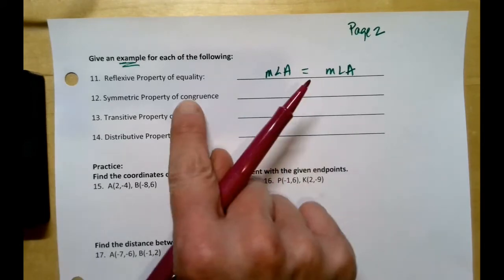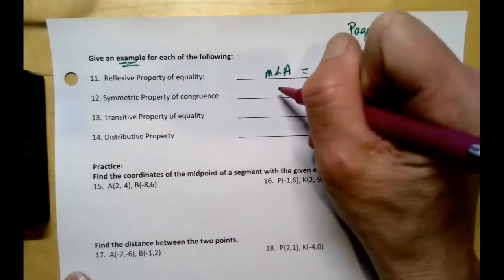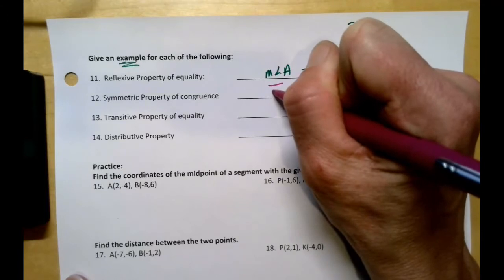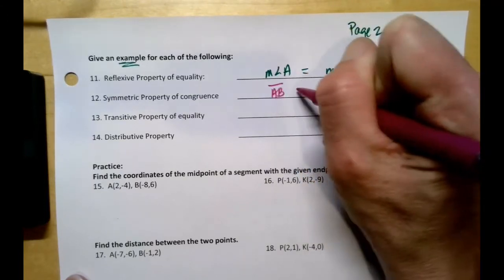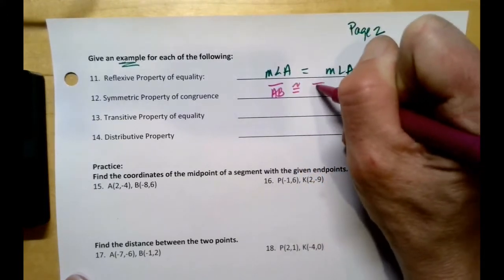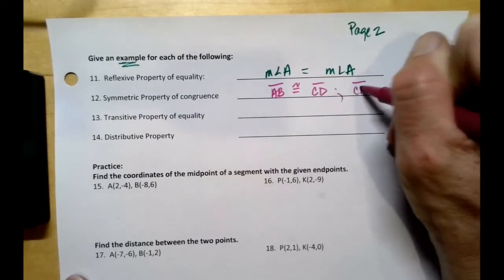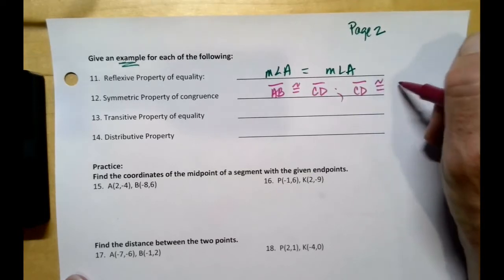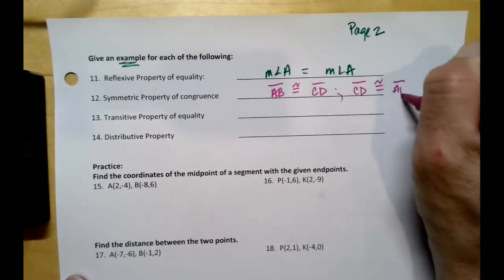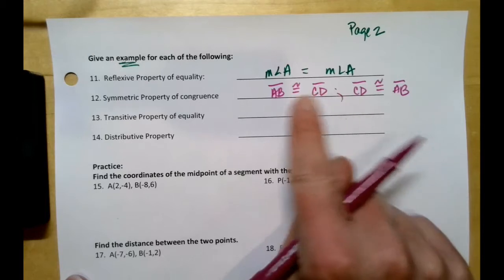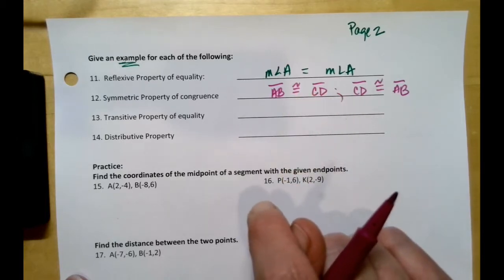My symmetric property of congruence, maybe I can say that segment AB is congruent to segment CD, therefore segment CD is going to be congruent to segment AB. It doesn't matter whether I list it left to right or right to left, it doesn't matter.